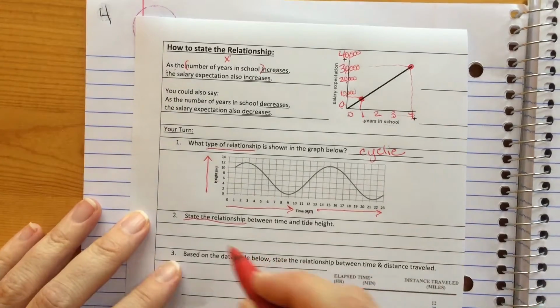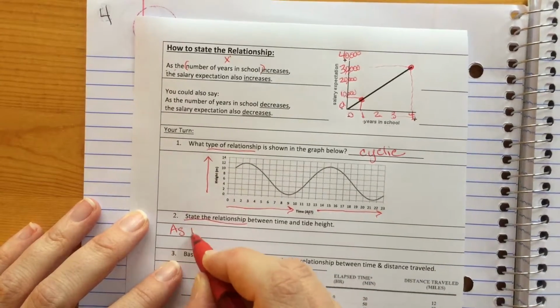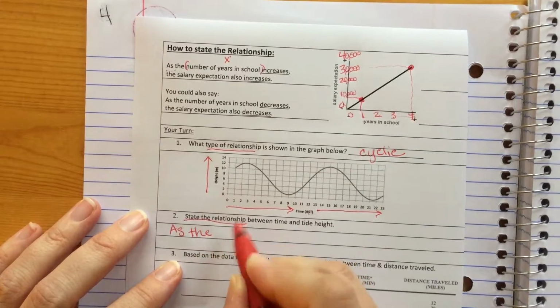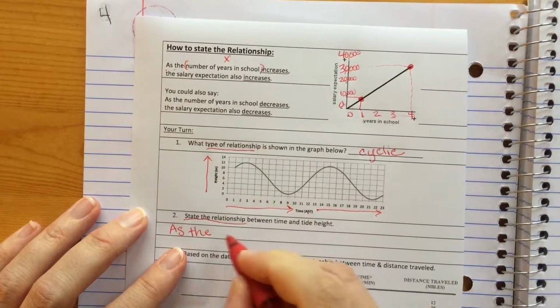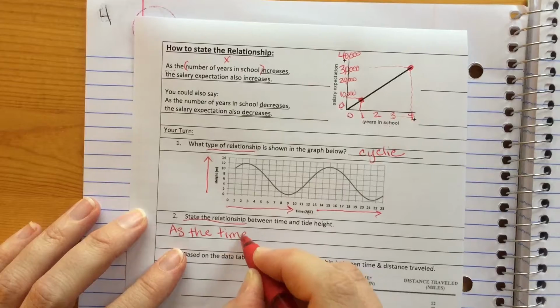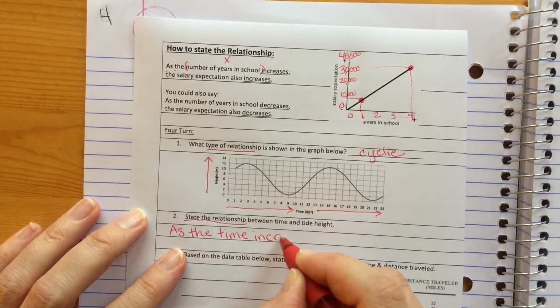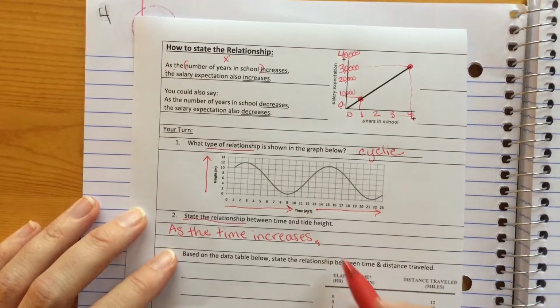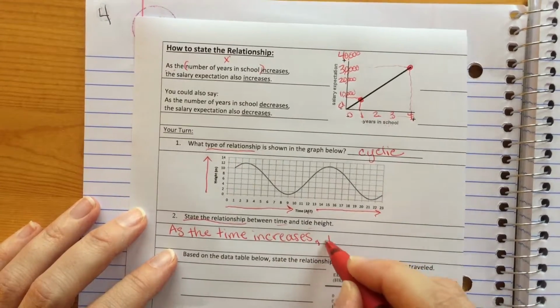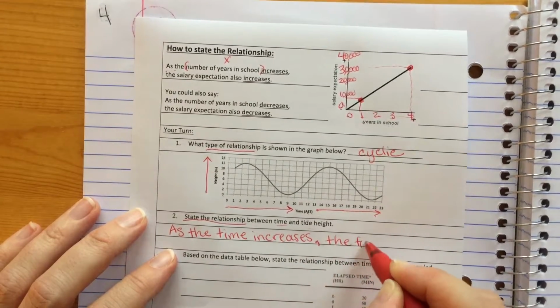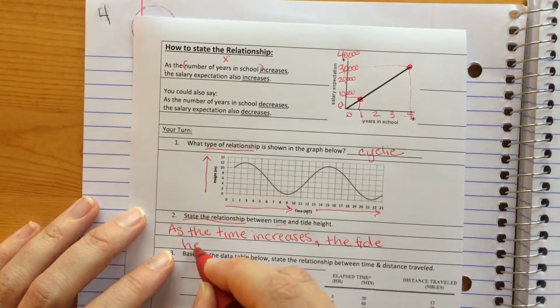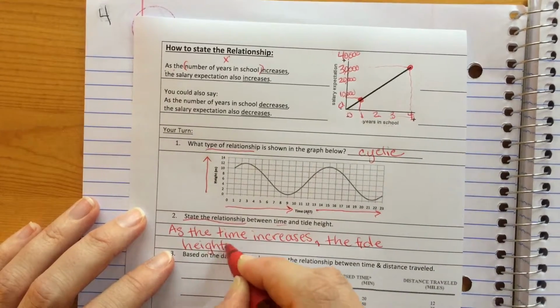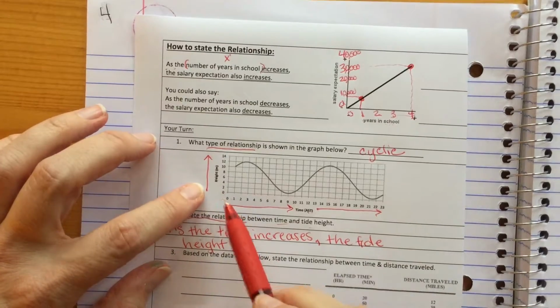So I'm going to start that off here. As the, in this case, the x-axis is time, so I'm going to say as the time increases, and they're asking me about tide height, so I'm going to say the tide height, and now I'm going to have to look at the tide height and see what's happening here.